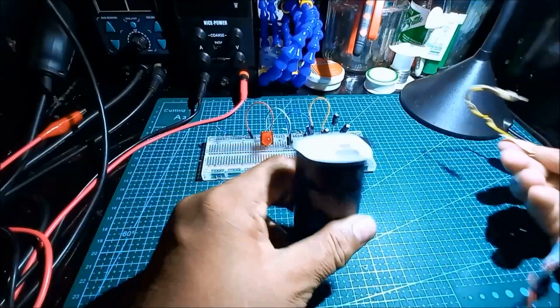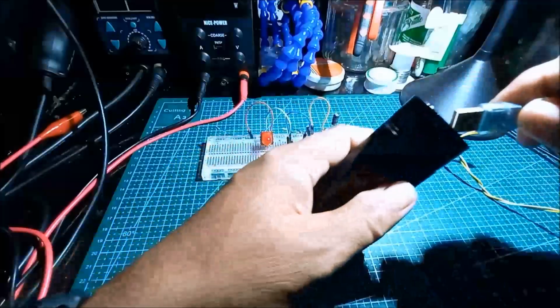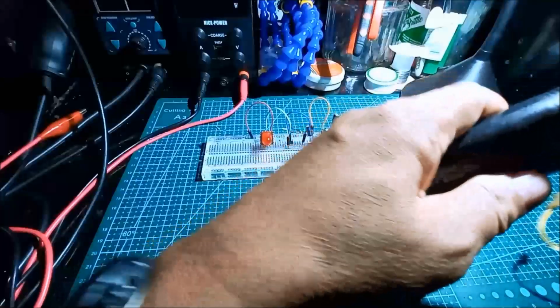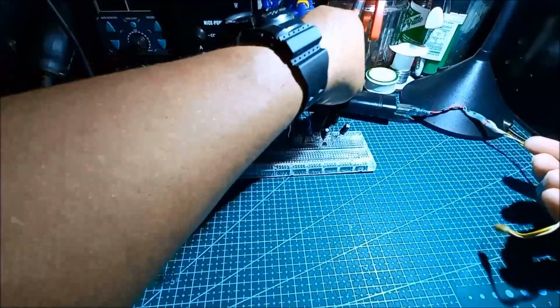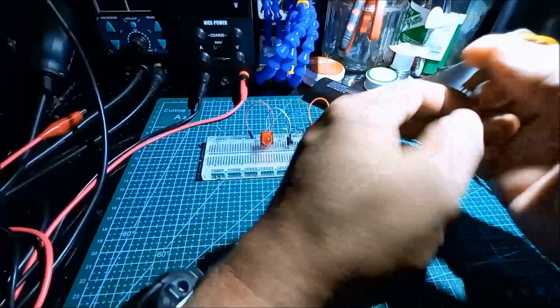We're going to use this power bank to test the circuit.